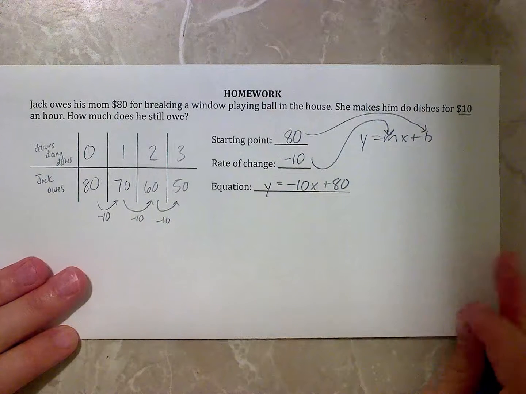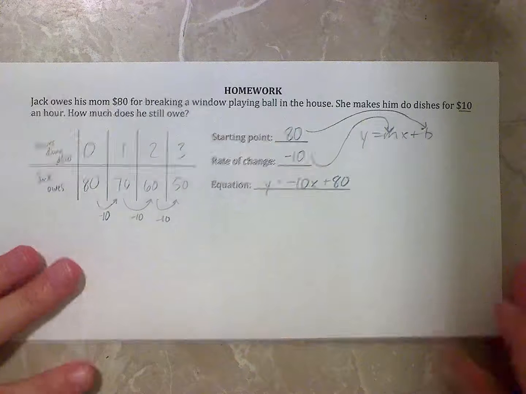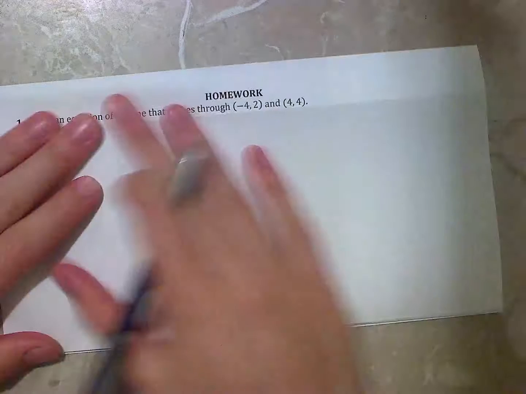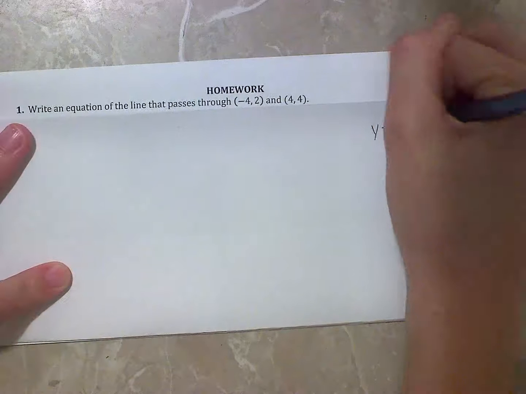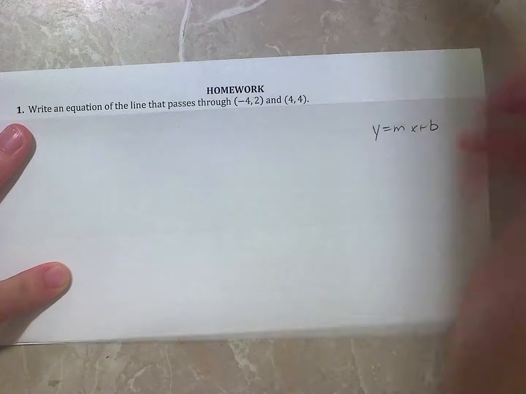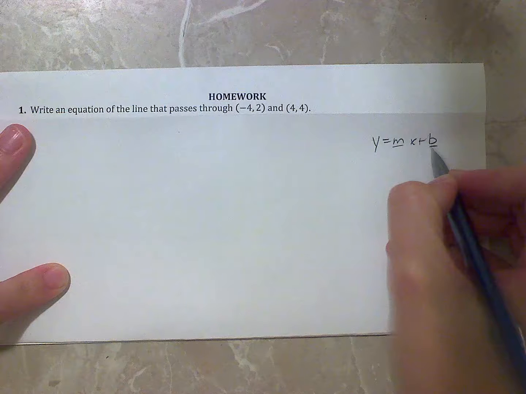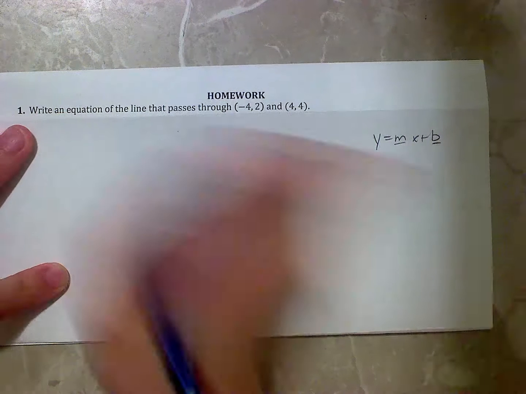and then I'm going to do number 1 on the back side of page 2. So go ahead and flip over. Mine looks a little bit different than yours, but here we go. Write the equation of a line that passes through (-4, 2) and (4, 4). So remember, when I need the equation of a line, I need two things. I need the slope and I need the y-intercept.